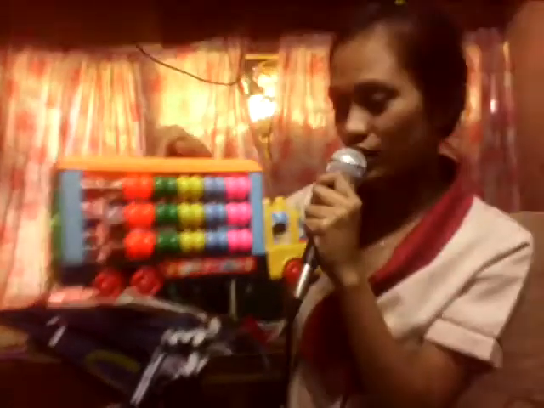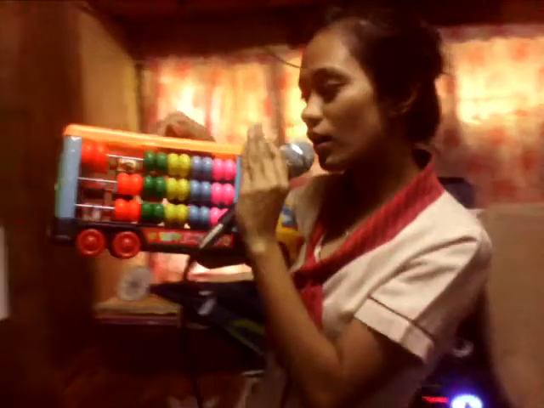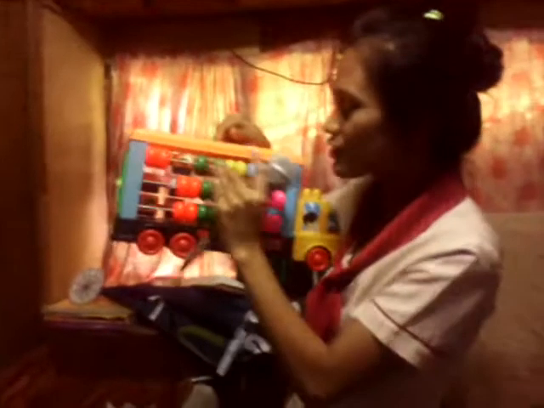If you use this as a material for an activity, you can have addition or subtraction. Subtraction like this: if you take away 2 from the abacus, the answer is 1, 2, 3, 4, 5, 6, 7, 8. 8, I mean. Sorry. Okay, that's all.